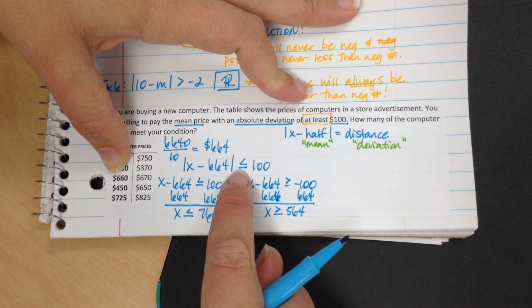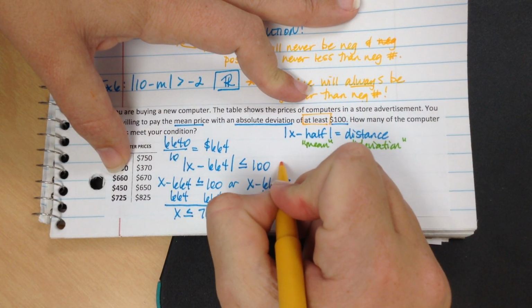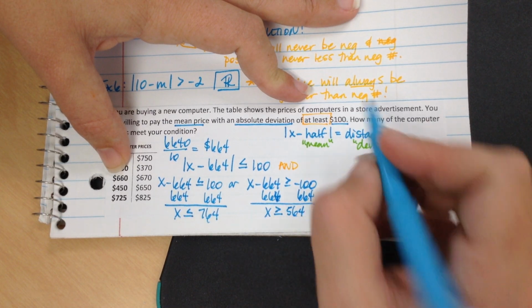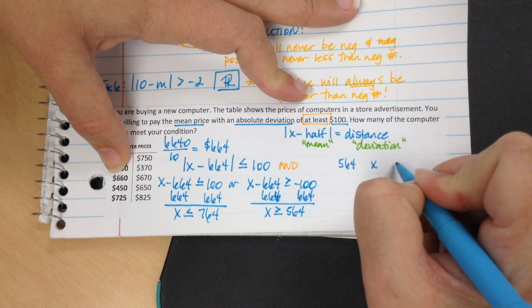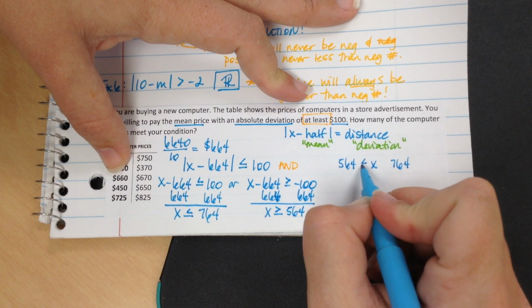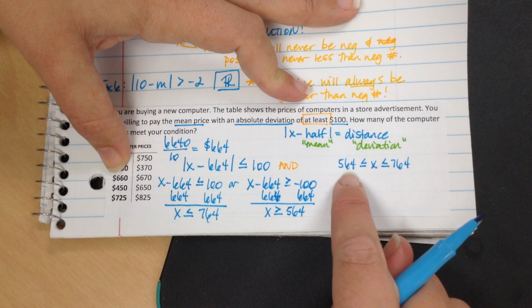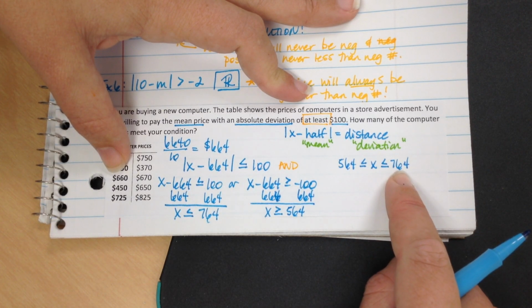So looking back at my original inequality here, I've got less than. That means and. So that means my x is literally in the middle. So I write my smallest number first, with x in between, and then my largest number. And then we know it's got to be less than or equal to for each of these. So this is the amount of money I am willing to pay. I'll pay a minimum of $564 and a maximum of $764.